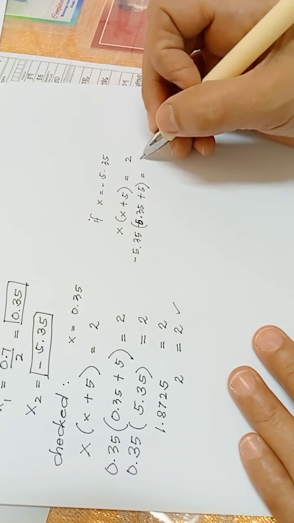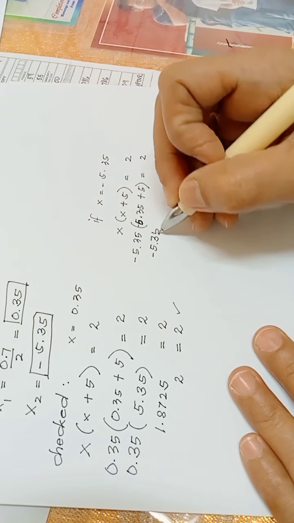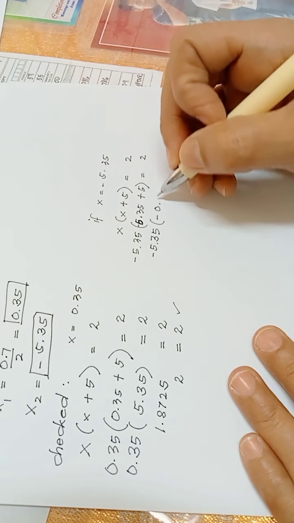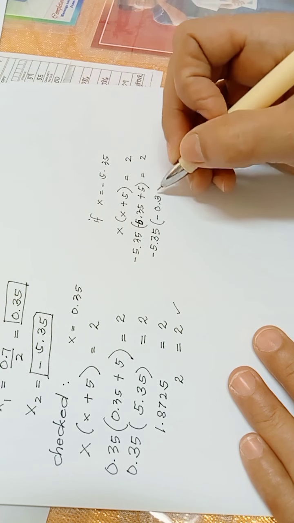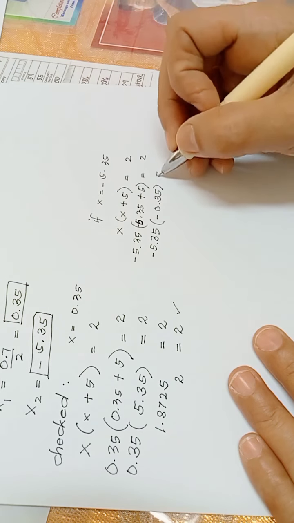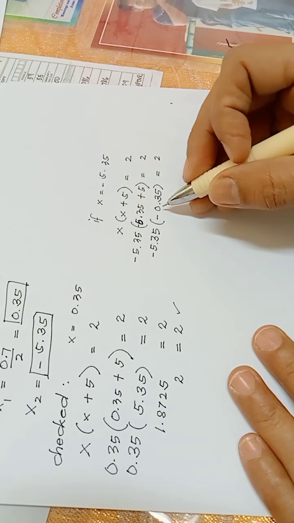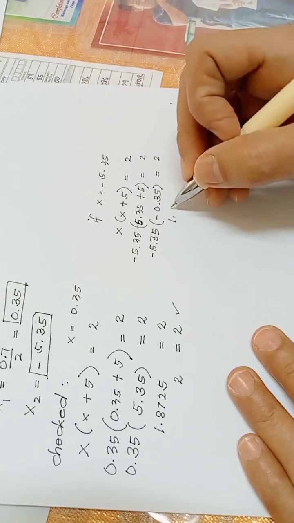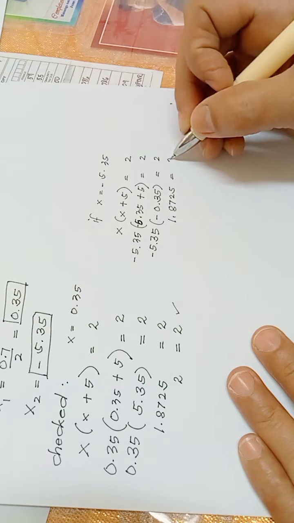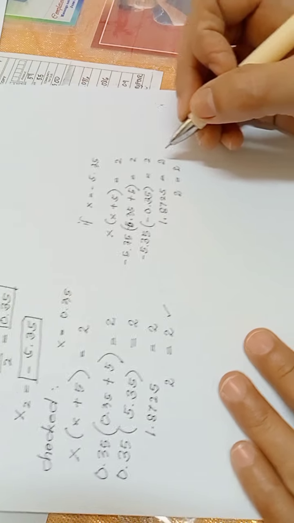Okay, equals 2. So, isimplify muna natin yung expression inside the parentheses. Negative 5.35 plus 5 is equals to negative 0.35. Now, multiply negative 5.35 times negative 0.35, and that is positive 1.8725, equals 2 when rounded up to the nearest whole number. It is also equals to 2.